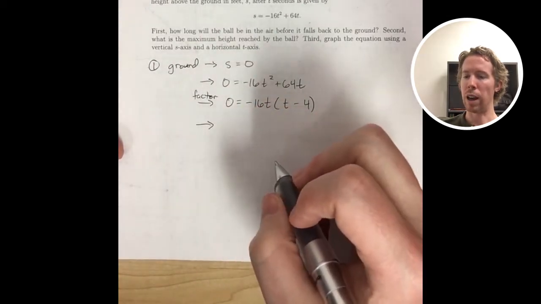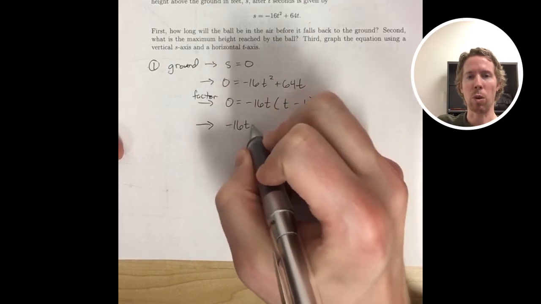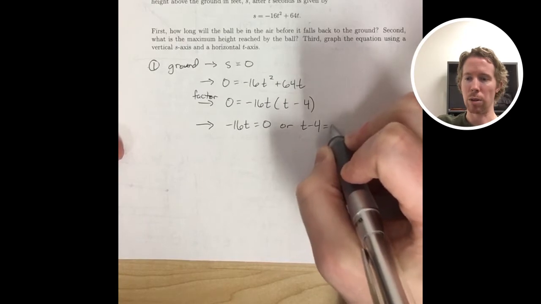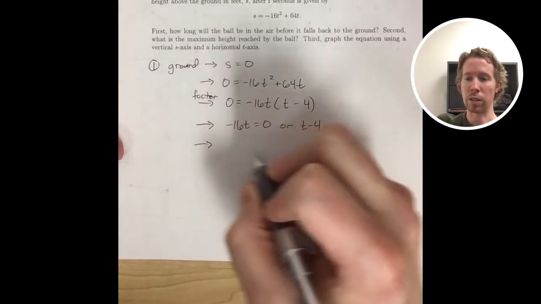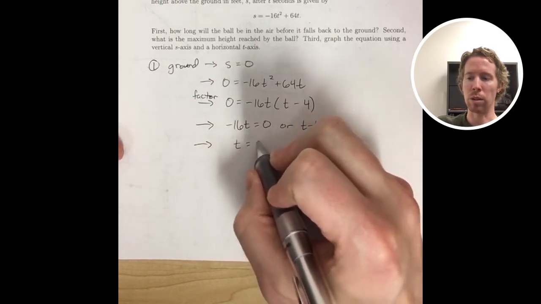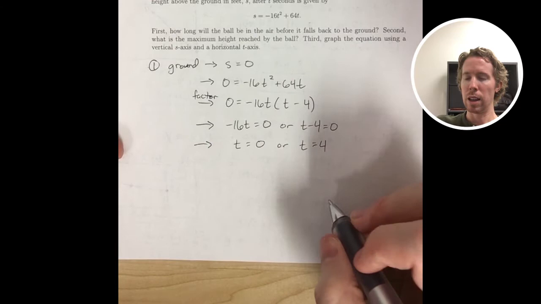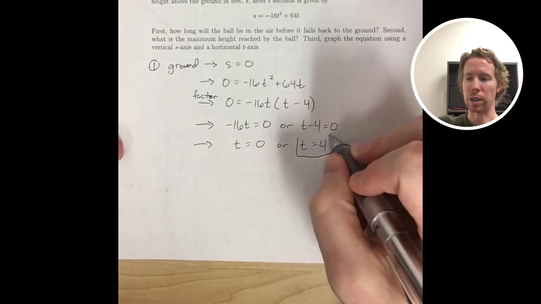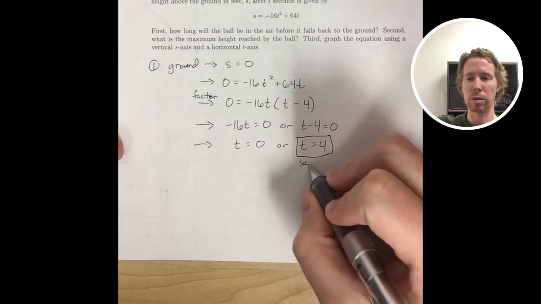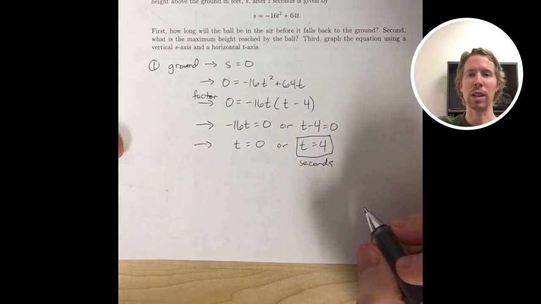After you factor that out, then you're going to use the fact that if you have 0 equals one number times another number, then one of those two numbers has to be 0. So you just set negative 16t equal to 0, and you set the t minus 4 equal to 0. Solve both of them. The t equals 0 answer is telling us that at the very beginning, the height is 0. But what we're looking for is how long does it take to fall back down to the ground, so that's the t equals 4.